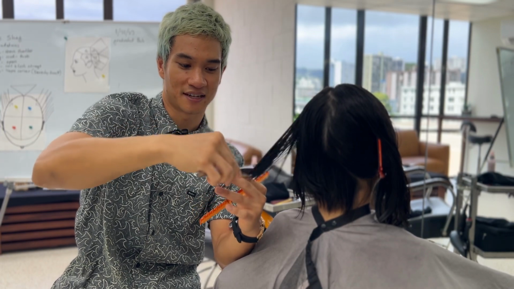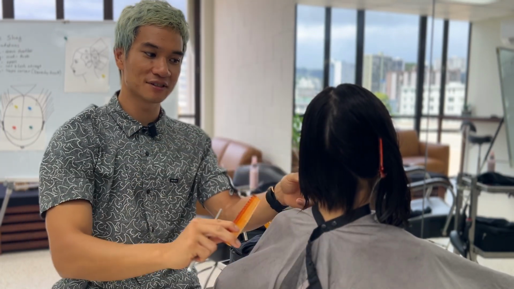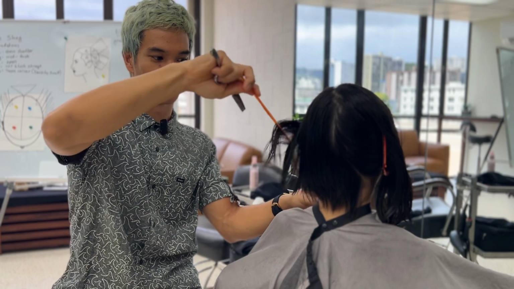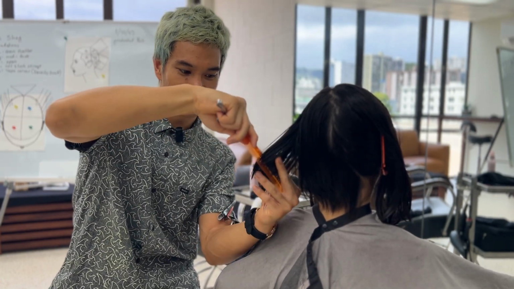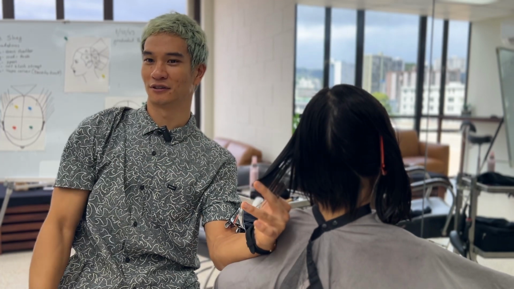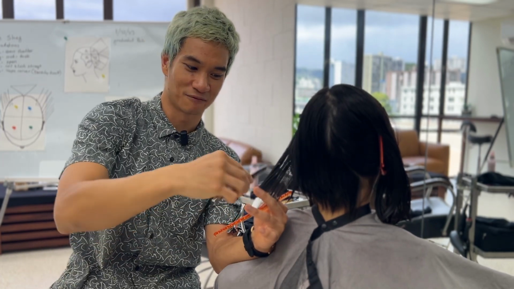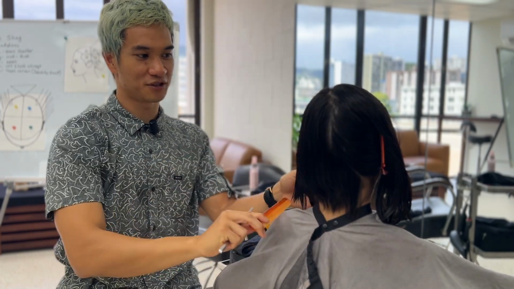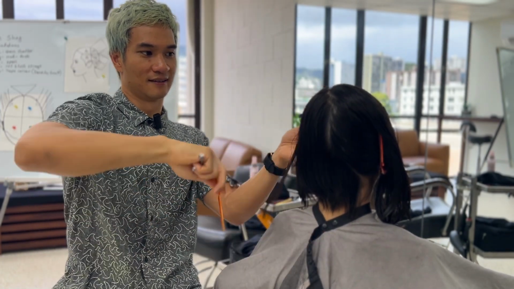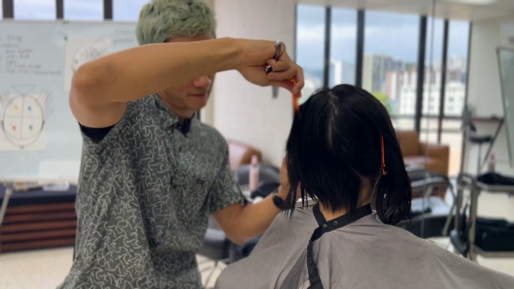Although I am using tension, to be honest with you, I still have a soft pull to it, right? That will come with experience, because I don't need to be super strong like this to have control, right? Do you guys see that the razor is cutting? The razor can only cut if I have tension, and I have just the right amount of tension so that I can cut with the razor.